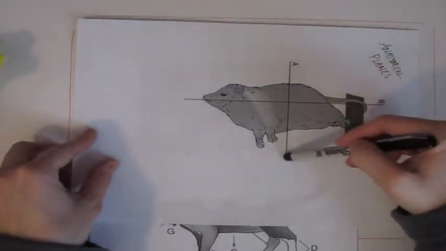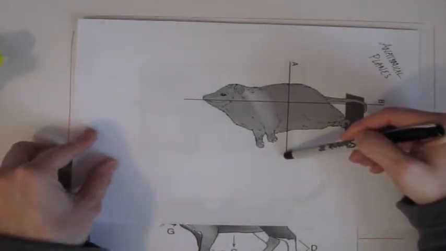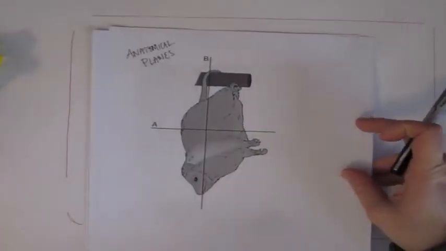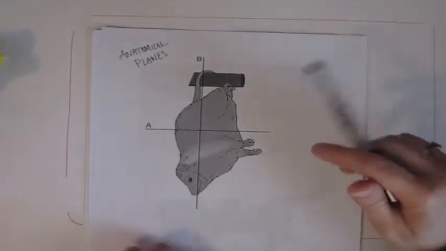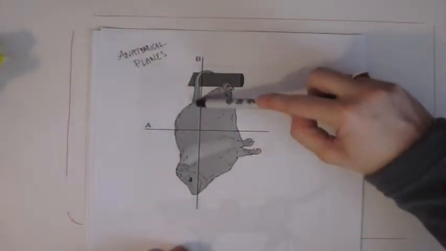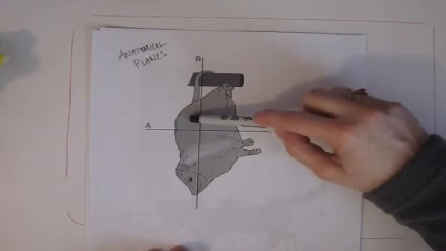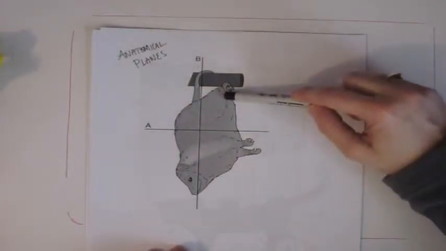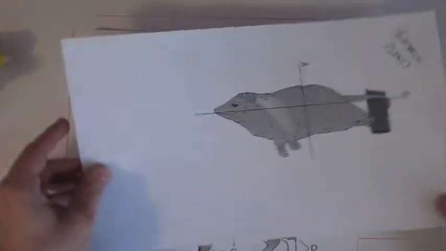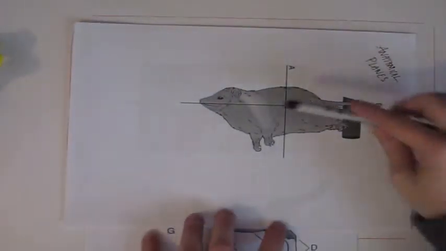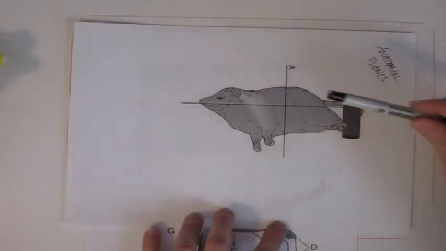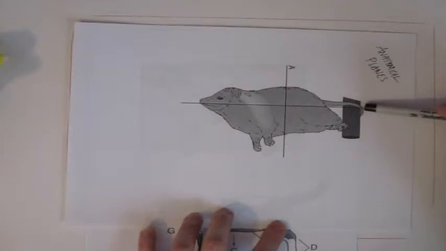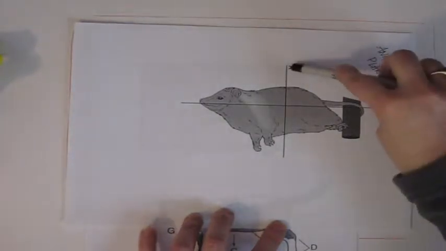So we cut it into a transverse, creating a cranial half and a caudal half. If I bring it back, we're creating a plane that creates an upper half of the body and a lower half of the body. So it's still dorsal, and this is still ventral. If I turn it this direction, it might be easier to understand. This is the upper half, so it's dorsal, and this bottom half, that's ventral. So this is a dorsal plane. So B is dorsal, A is transverse.